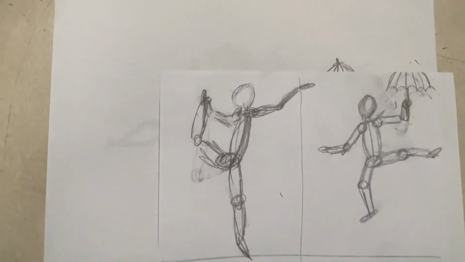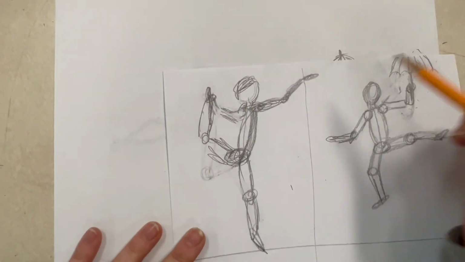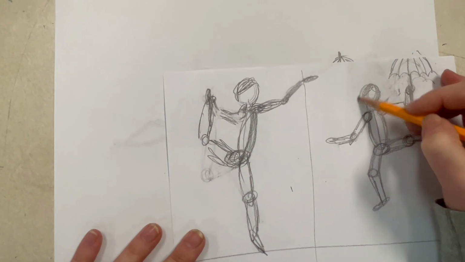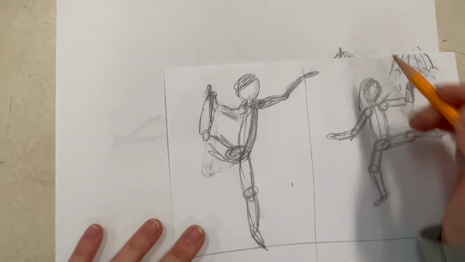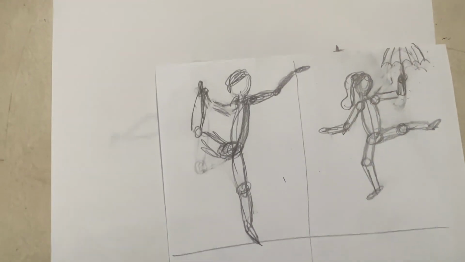And then of course, when you're done with your silhouettes, that's when you can add your hair. If you have long hair, you can add long hair going down on one or two sides. You could add a ponytail. You could add any type of hairstyle you want.